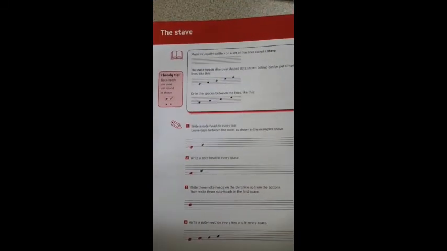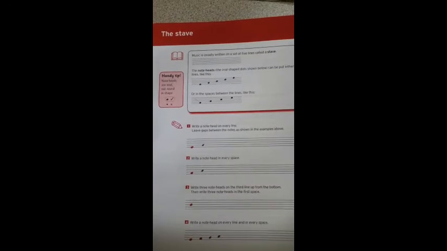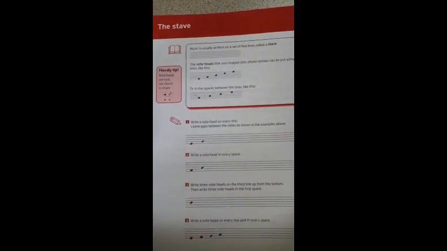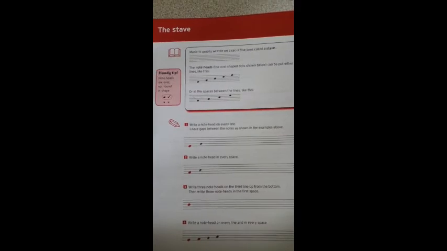I hope that clarifies the stave having 5 lines, and you can put notes with the line going through it, on the line, or on the spaces in between the lines.